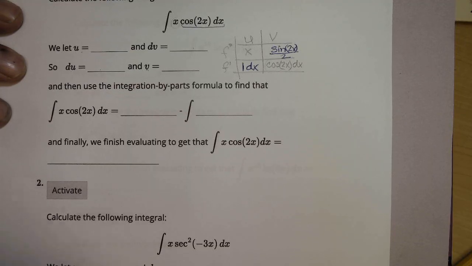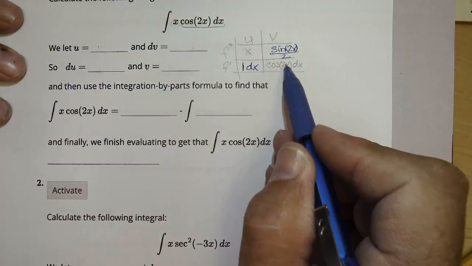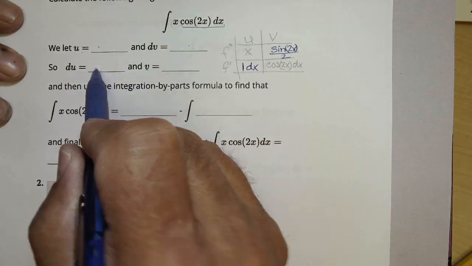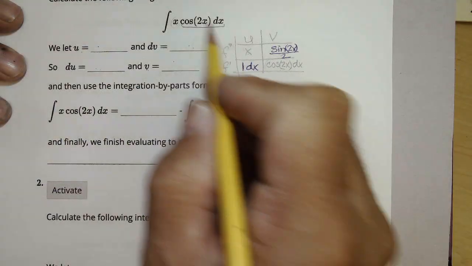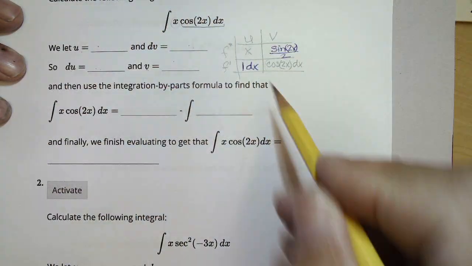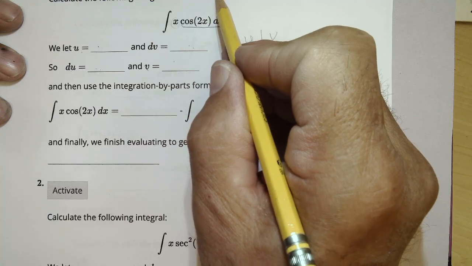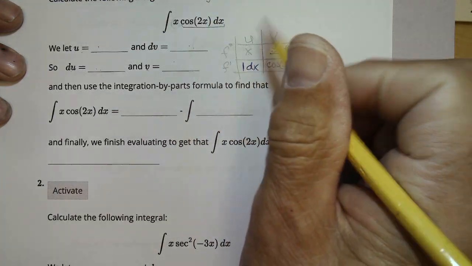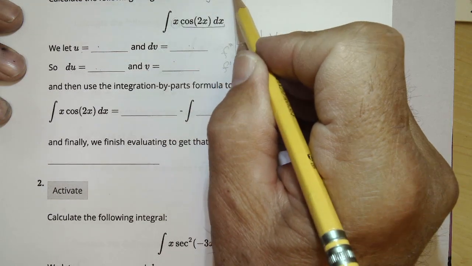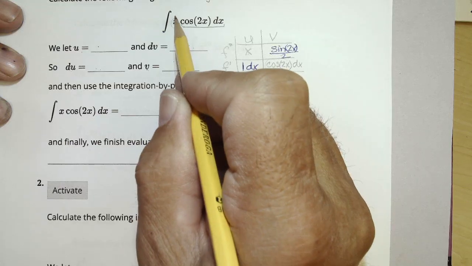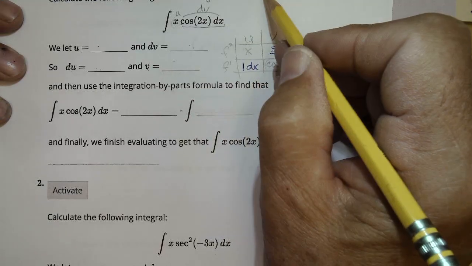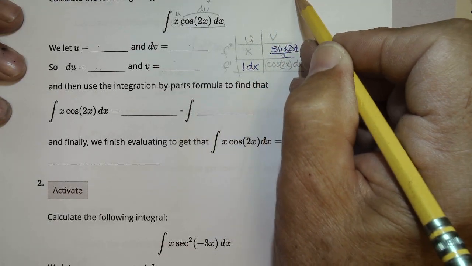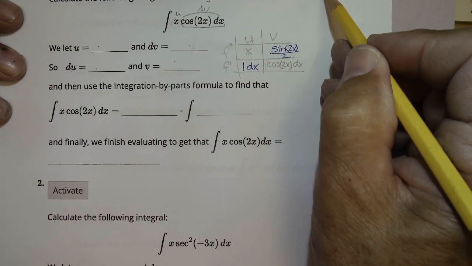Okay, so this goes there, this goes there, this goes there, this goes there. This is the way I like to set it up, so that the formula for integration by parts is the integral of u dv. That's what we're matching here. We called this u, we called this dv. By the product rule, it's u times v minus the antiderivative of v du.